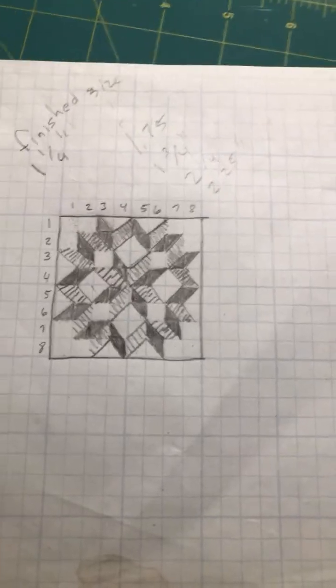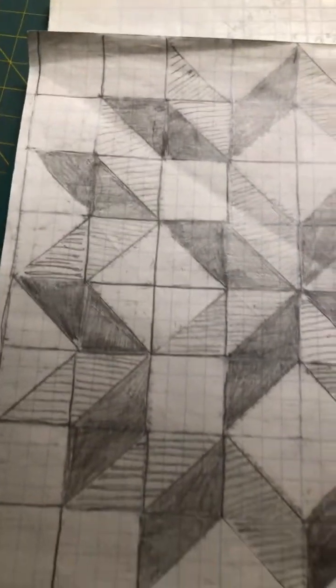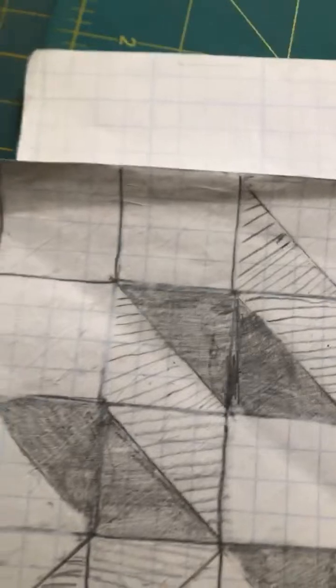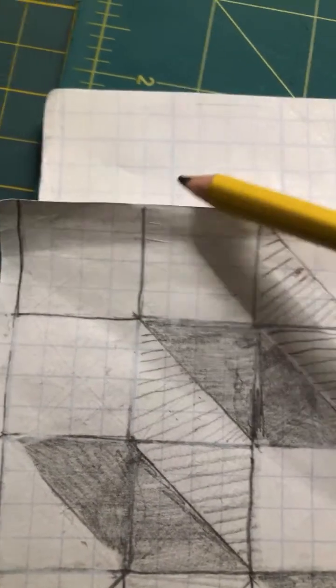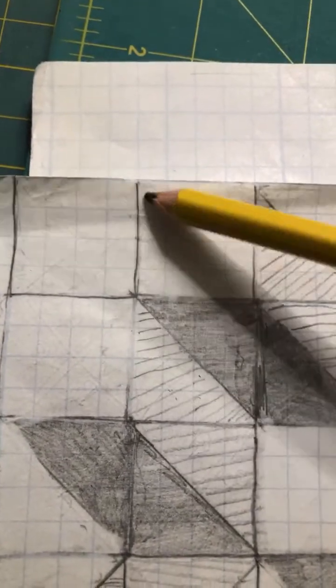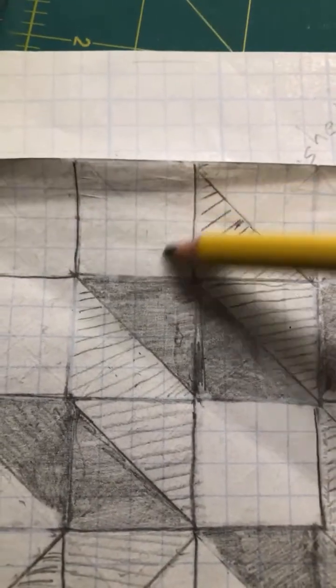So this is the smaller version of my Carpenter star. This is the bigger version. This is the version that I made my key for. So if you can look and see the differences in the blocks. This is a solid block, so that's just like a regular cut square. This is a solid block, so it's just a regular cut square.